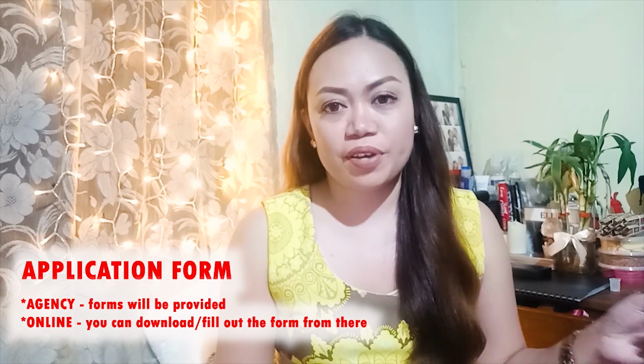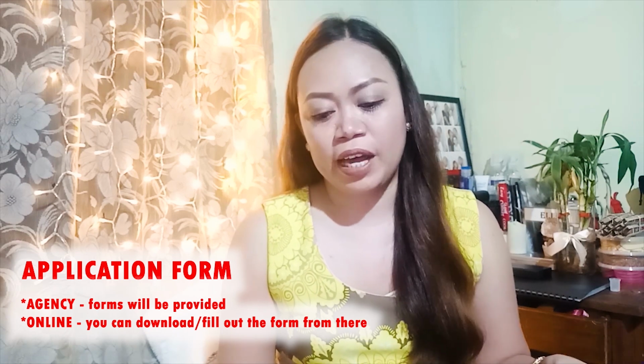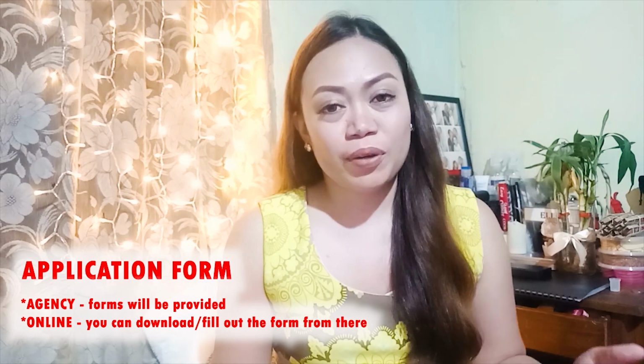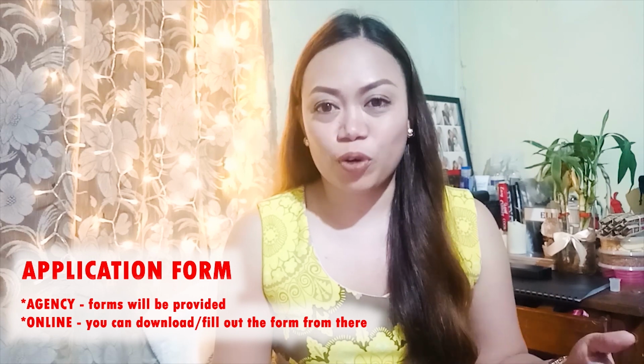Let's run through the requirements that I have submitted. I have the checklist here, which was given to me by the agency that I went with. First, of course, there are application forms that you need to fill out. If you're going to use an agency, all these forms will be prepared by them, and all you need to do is fill them out. And of course, you also have people to talk to if there are things that you don't understand in the form.